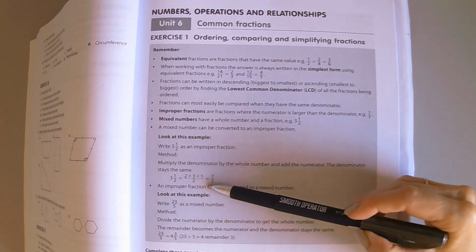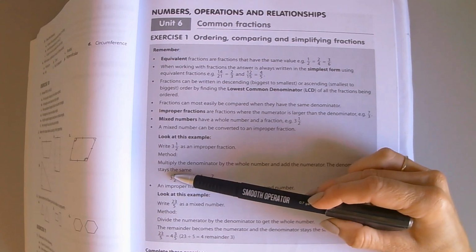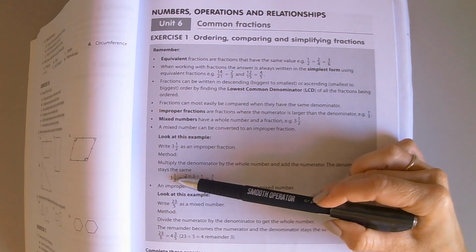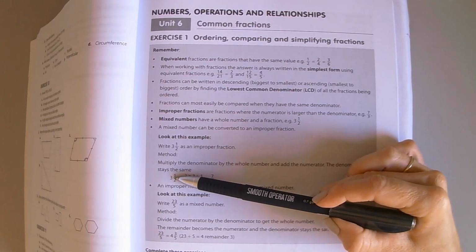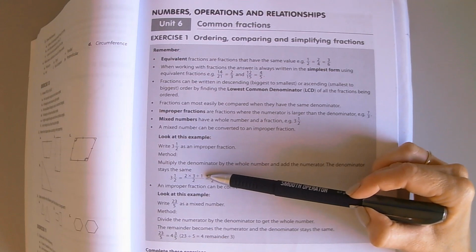So for each whole number, there's 3 lots of them, and there's 2 halves in each one. So that's 2 times 3 is 6, because obviously you'd have 2 in each of them, so that's 6. And then remember, you'd have 1 extra half left over, so that's where your 7 comes in. Okay, so you just add the 1.